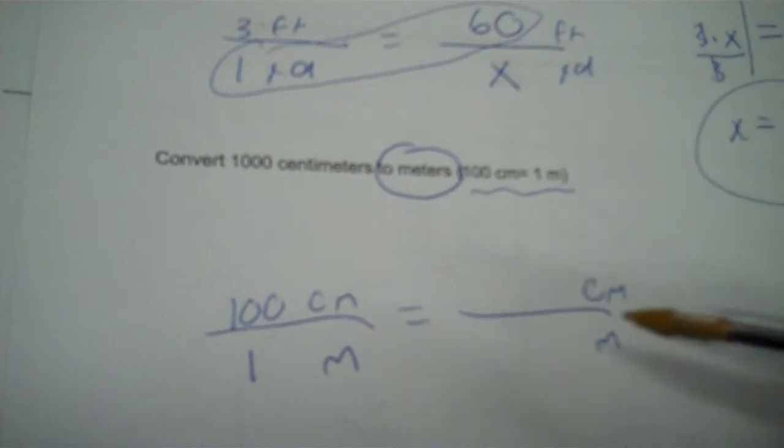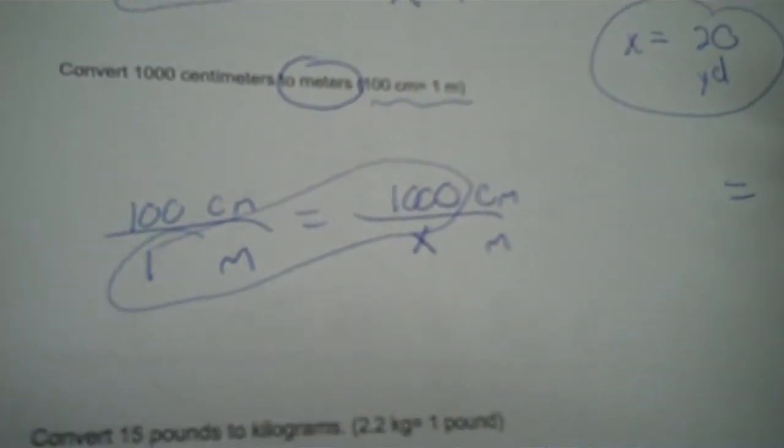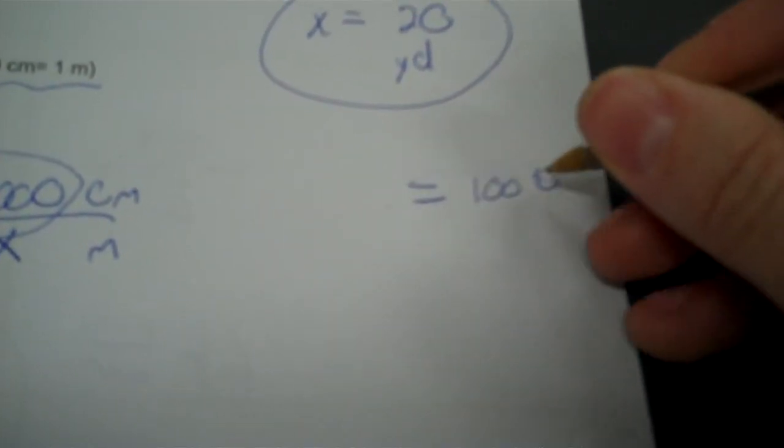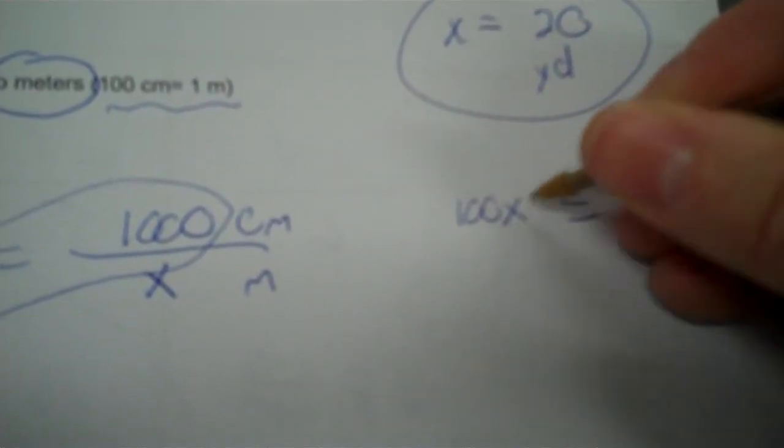Convert 1,000 centimeters to meter. There's 100 centimeters to a meter. Okay, so right here, put your conversion rate, 100 centimeters to 1 meter. Okay, and it says to meters, so X is meters, and then we have 1,000 centimeters. Okay, now I'm going to apply my diagonal multiplication. So 1 times 1,000 is 1,000, and then 100 times X is going to be 100X.